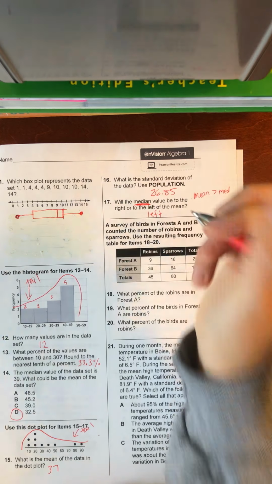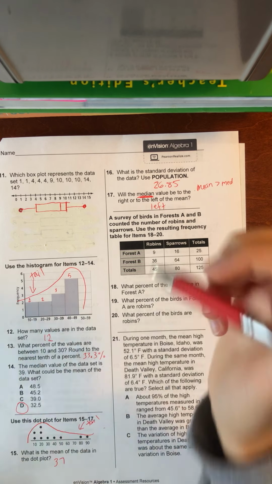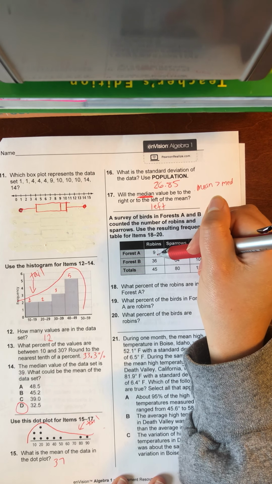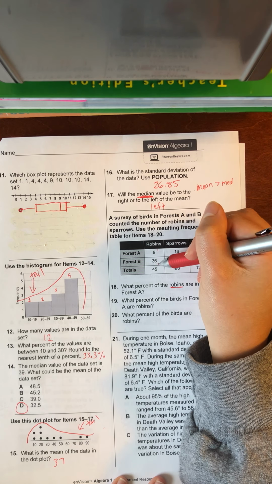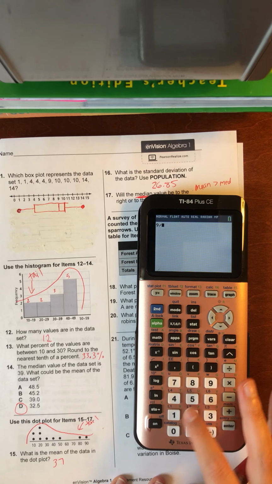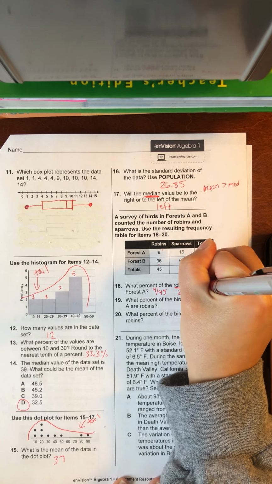A survey of birds in forests A and B counted the number of robins and sparrows. Use the resulting frequency table for items 18 to 20. What percent of the robins are in forest A? Okay, so robins in forest A is 9, okay? And what percent of the robins? There's 45 robins altogether. So you're gonna do 9 over 45, and when you do 9 divided by 45 in your calculator, that's 1/5. You could do that in your head too, which is 20%.